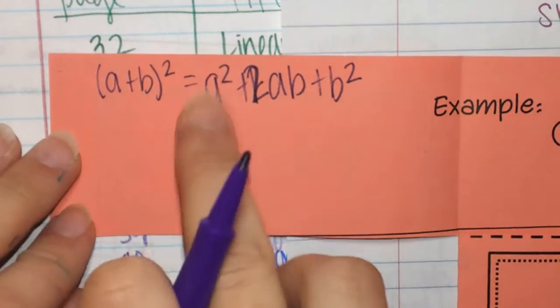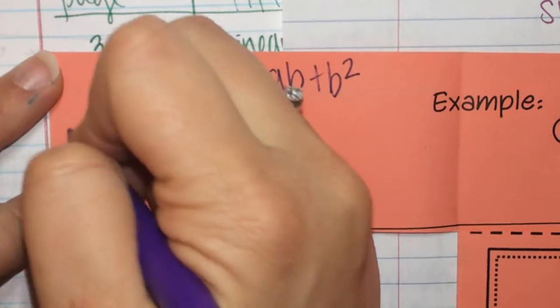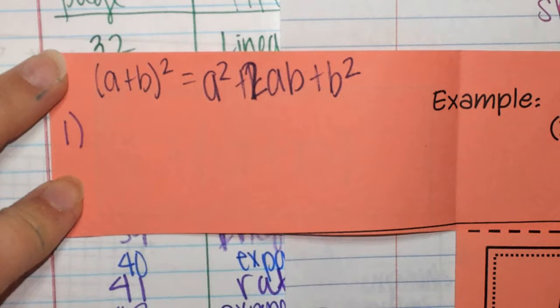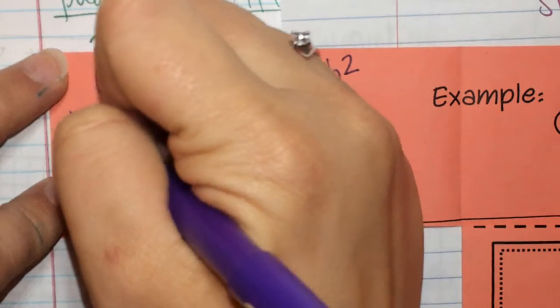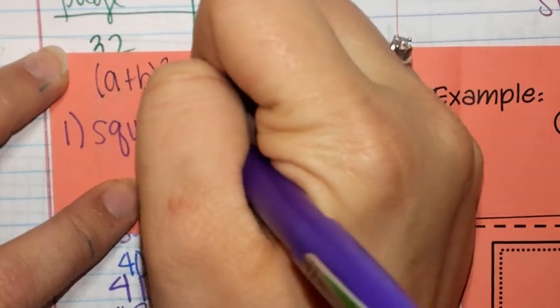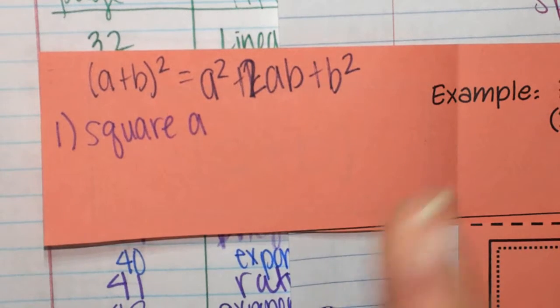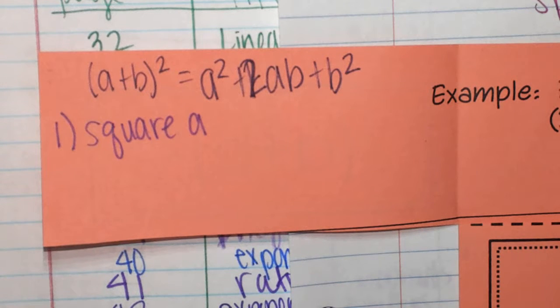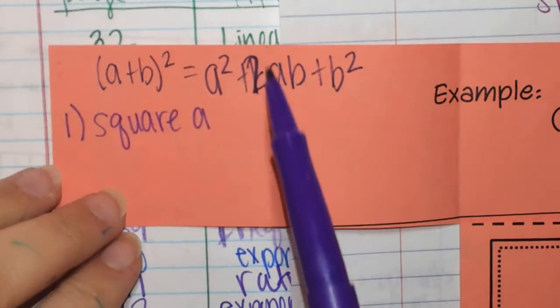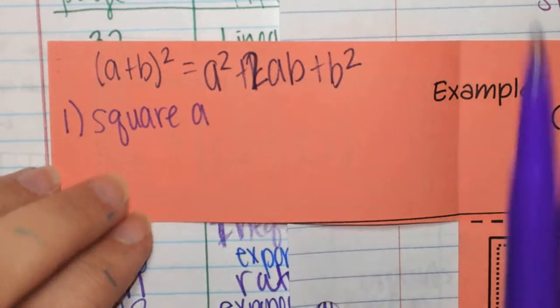Okay, so the first step is we have to figure out how to get this guy. So everybody write a number 1 and put a parentheses. To get A squared, you square A. Now we have to get to 2AB.